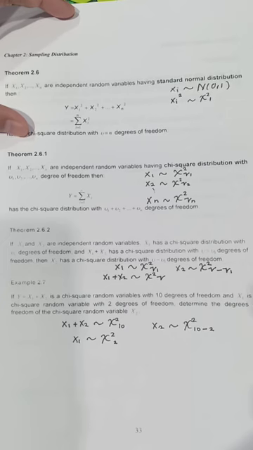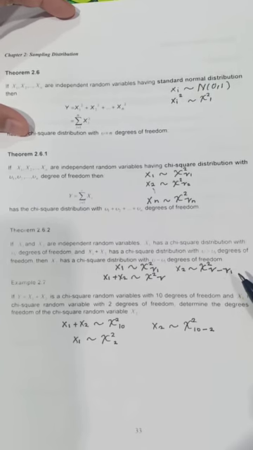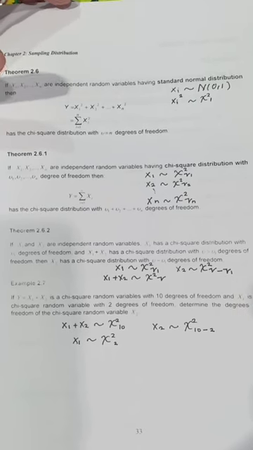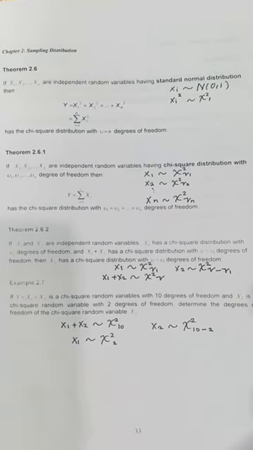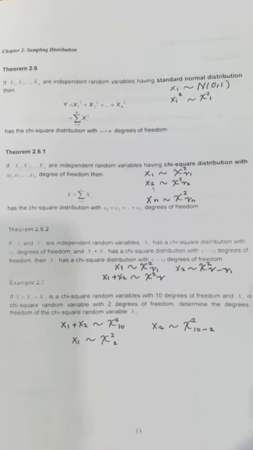Okay, you can answer this question if you can memorize this theorem, but if not, you also can use the technique of MGF to find the degree of freedom for X2.